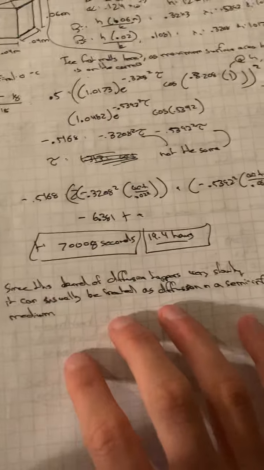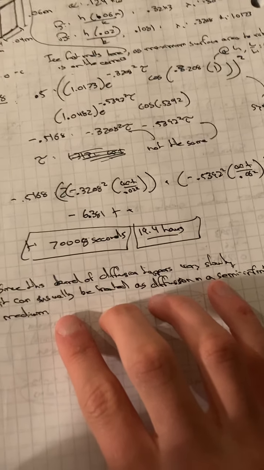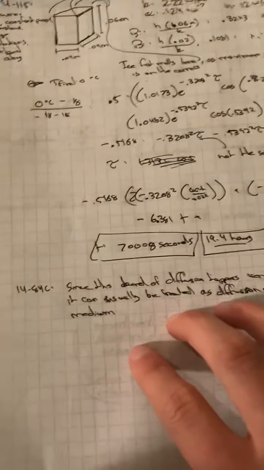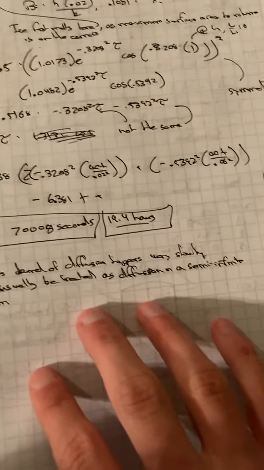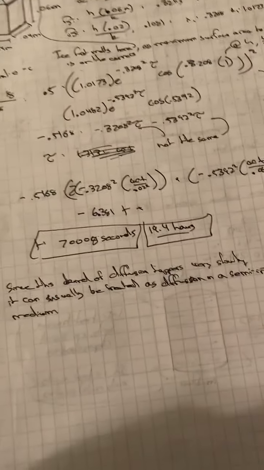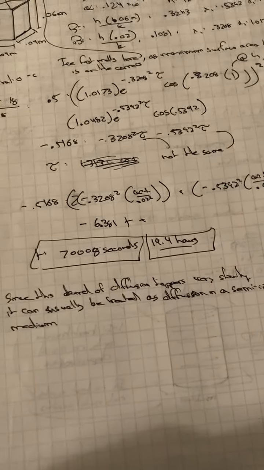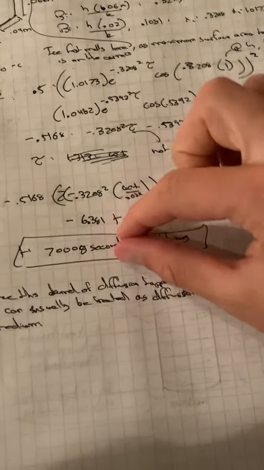Then we also had a question about diffusion of metals in each other, and we can treat this as a semi-infinite medium because it's a really slow process, and it often affects only the surface level, so we can treat it as being semi-infinite.